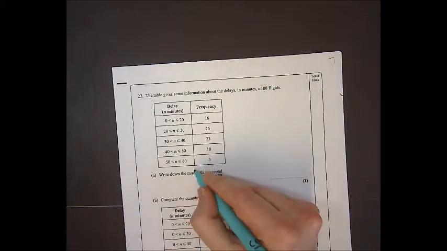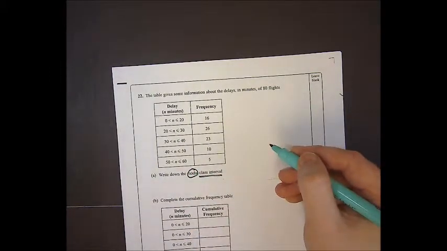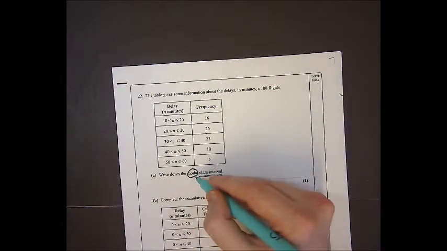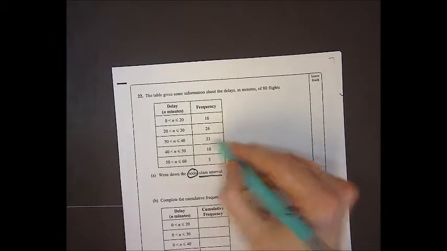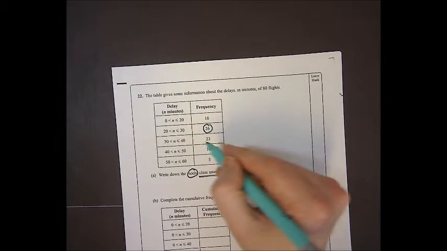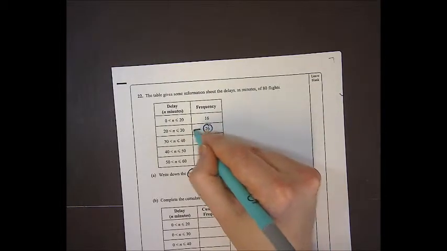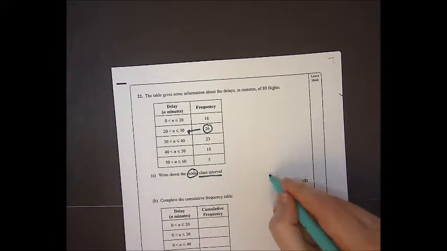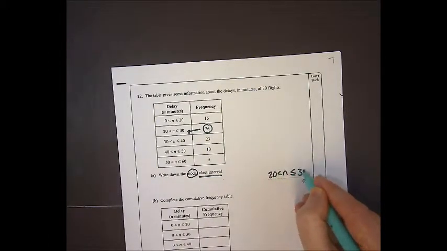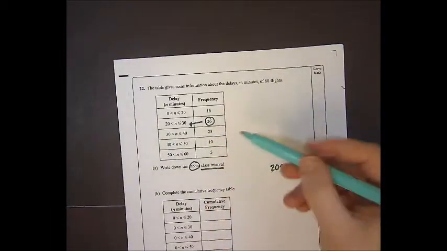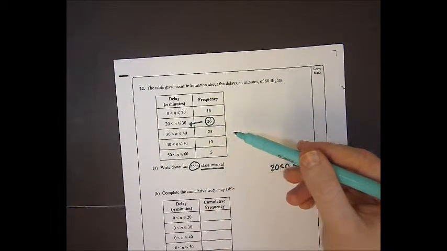The modal one is the one that appears the most often. So modal is a word linked with mode. So the modal one is this one here, and the class interval is that one there. So we write down the class interval just as it is written down there. So the majority of the delays were between 20 and 30 minutes.